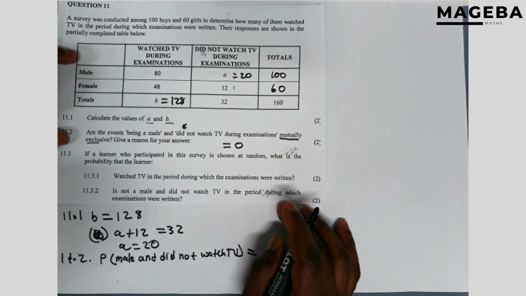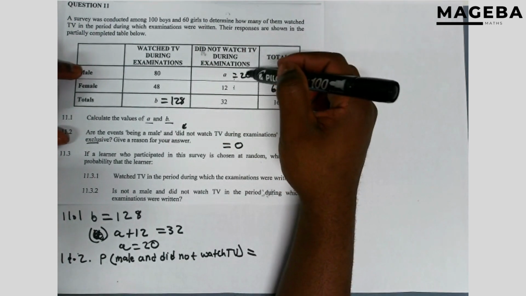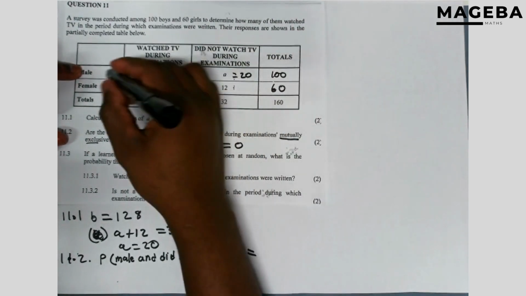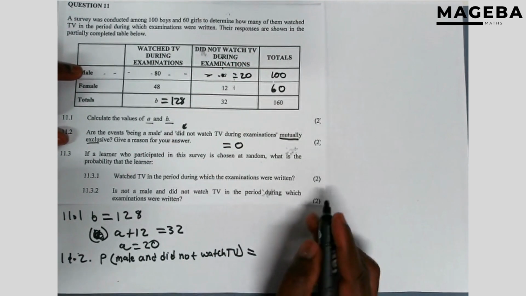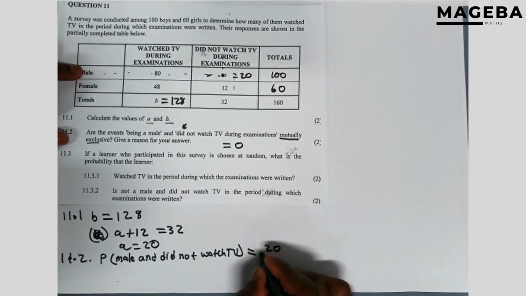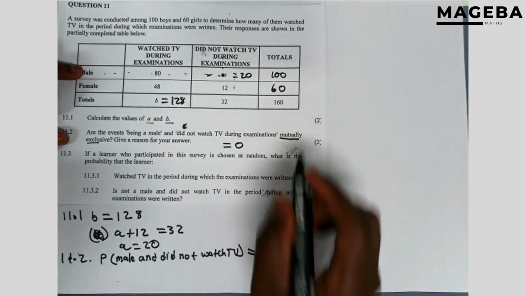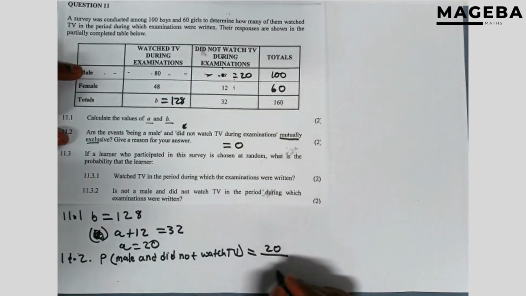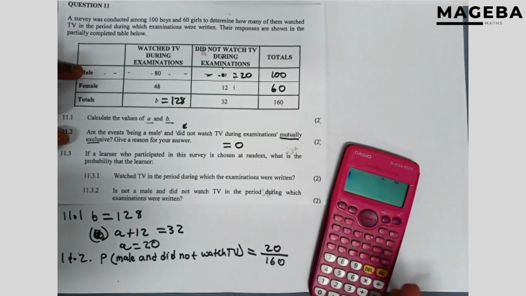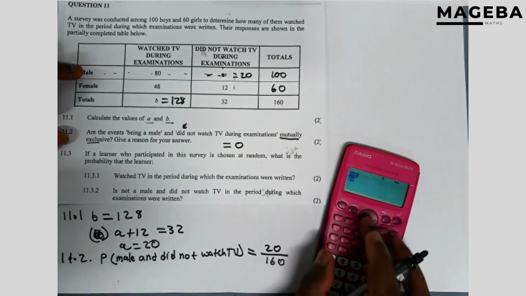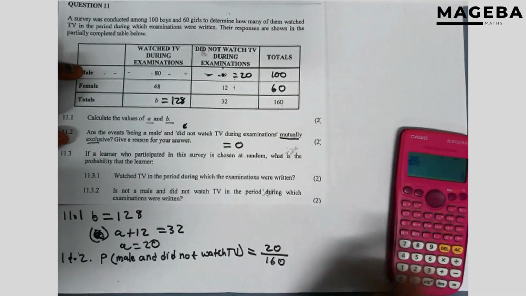This is a male and this is did not watch television. So come here and then come here. Both of them meet in this one place, which is 20, all over the total of everything, which is 160.